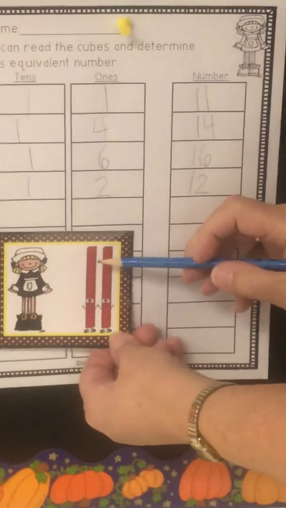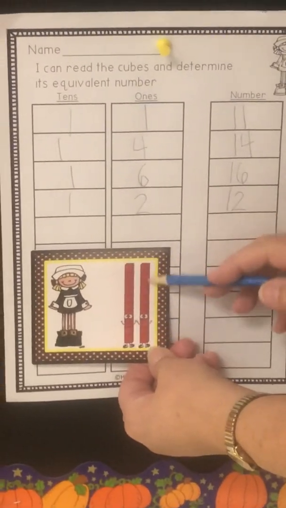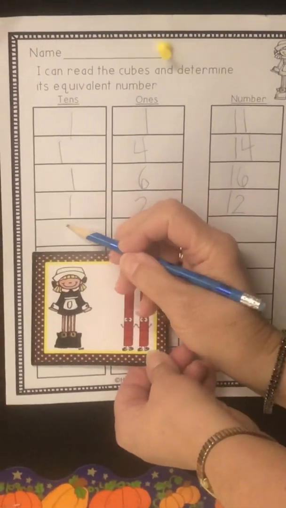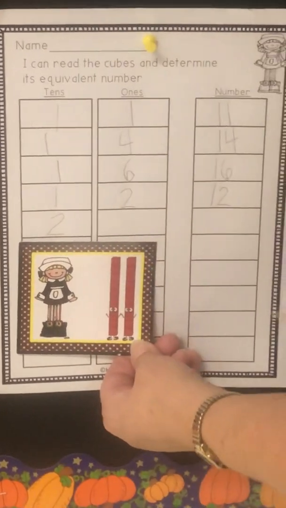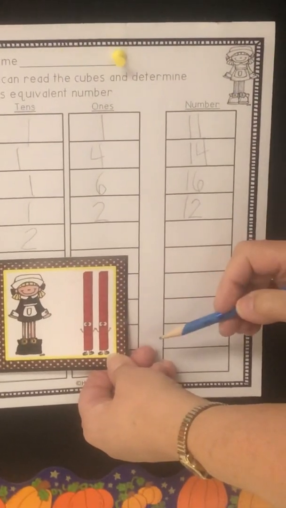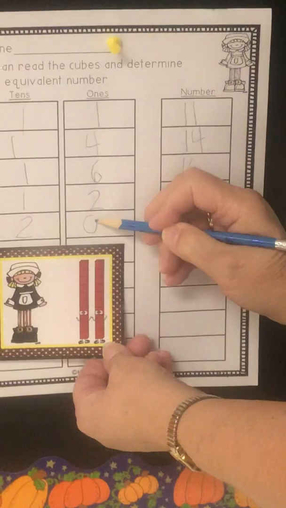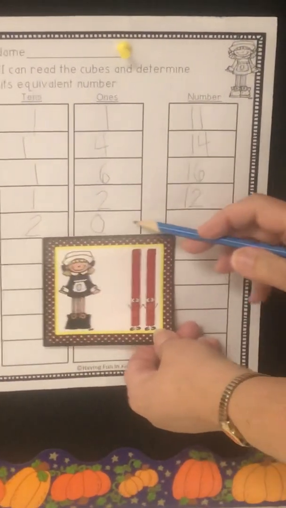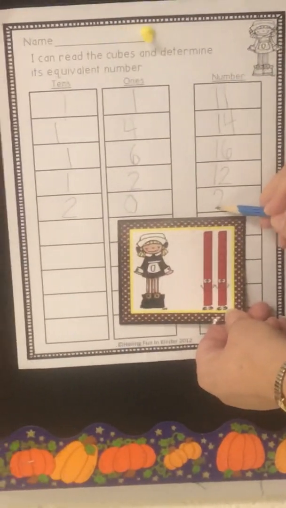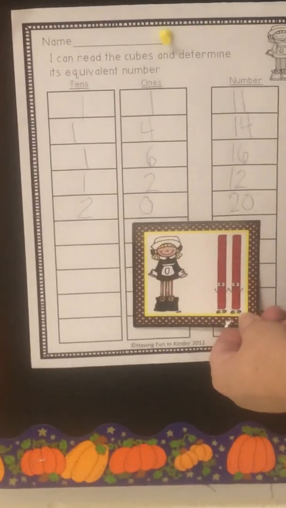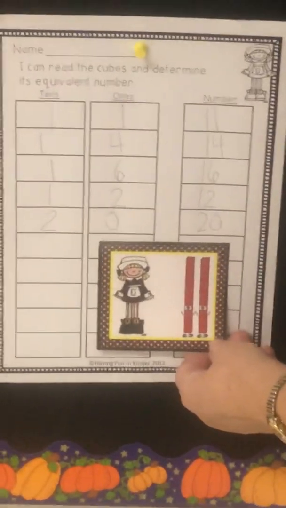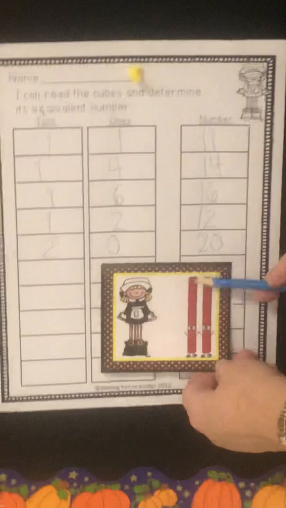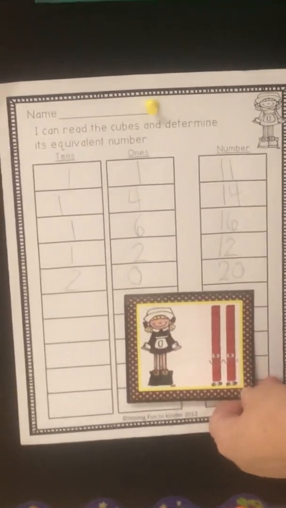Okay, try this one. How many tens do we have? 1, 2. We have 2 tens. How many ones do we have? 0. We have 0 ones. Slide the number over. A 2 and a 0. What's that number, everybody? 20. Count. 10, 20.